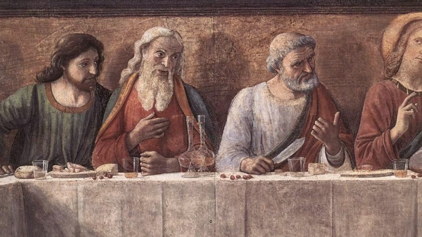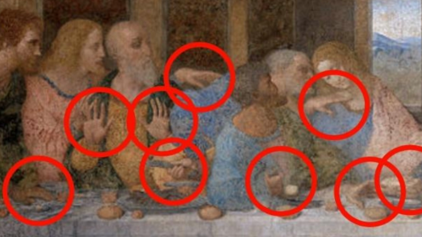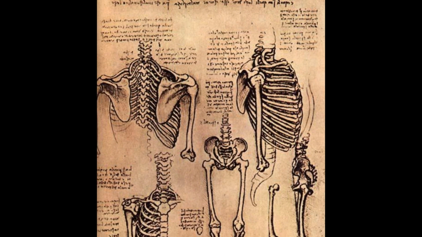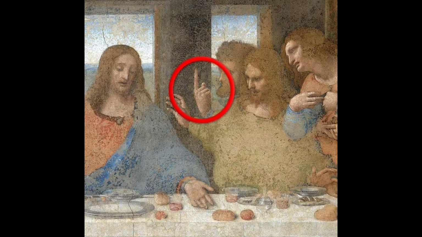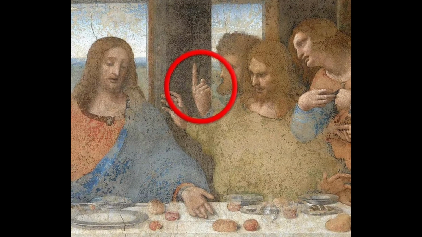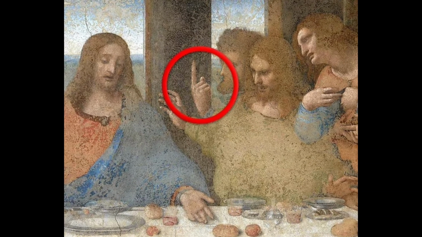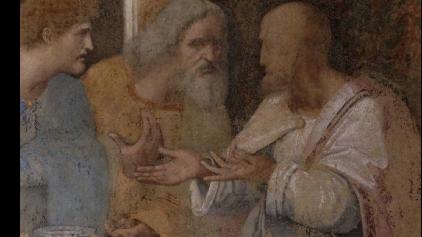The sixth hidden detail is one of the most fascinating. Notice the hand gestures throughout the painting. Nearly every figure is communicating through movement. Some point, some spread their arms, some reach toward others, while some pull away. Leonardo spent years studying human anatomy and behavior. He understood that emotions are expressed through the body as much as through the face. Even without hearing a single word, you can almost follow the conversation. The painting feels alive because every gesture serves a purpose.